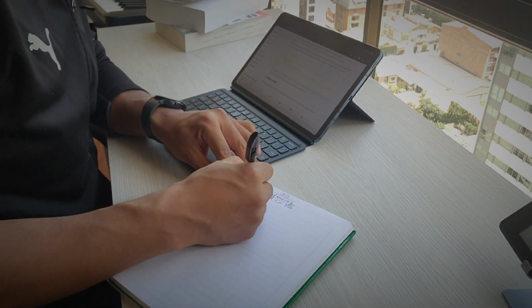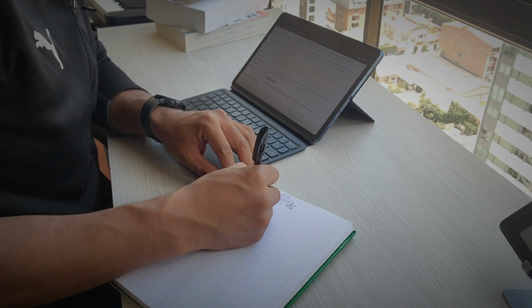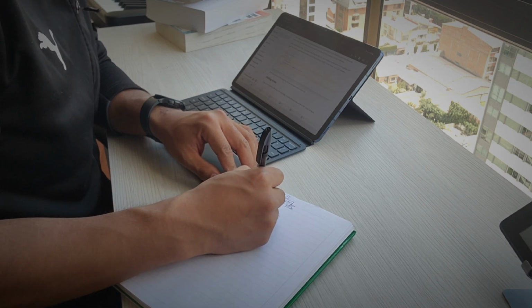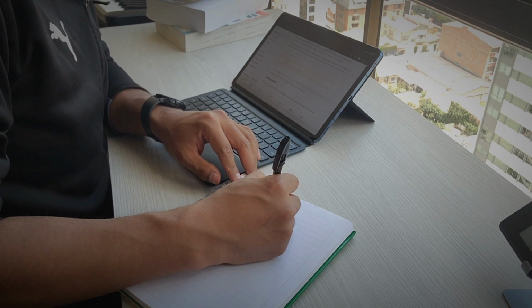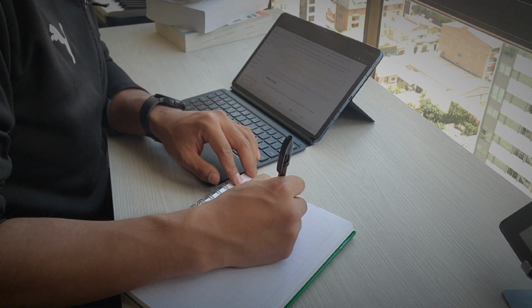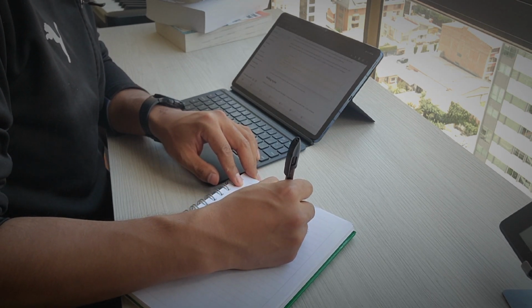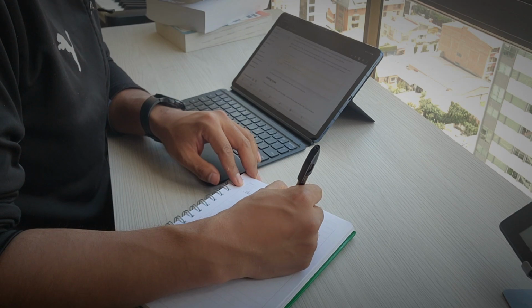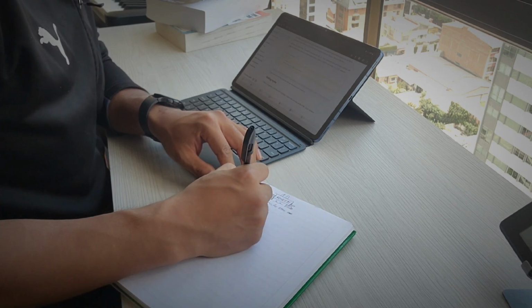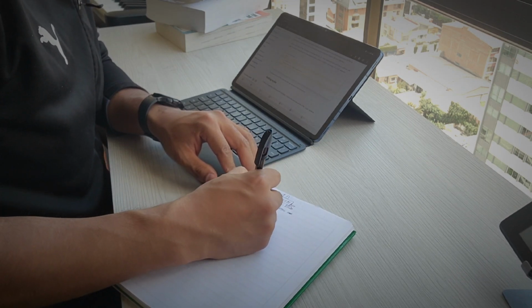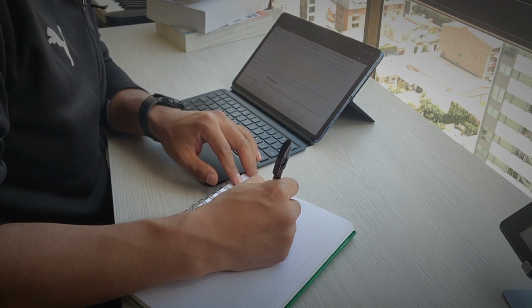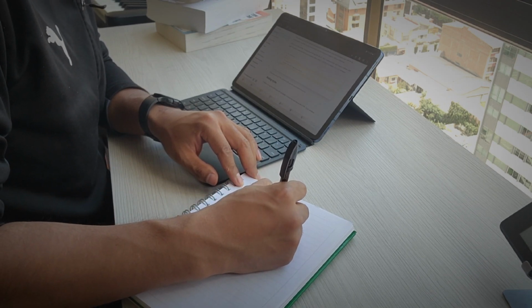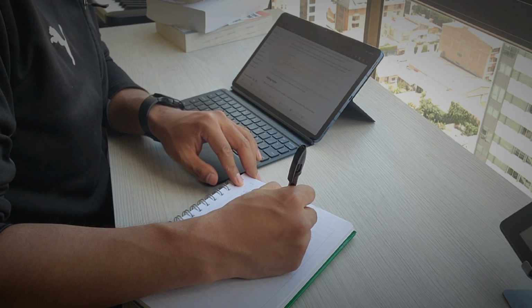Okay. JSX is more restricted. HTML can only have one parent tag.